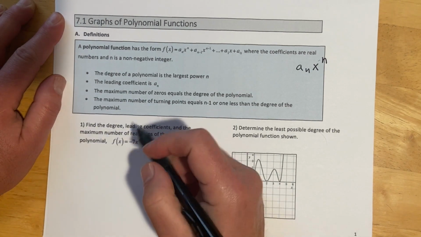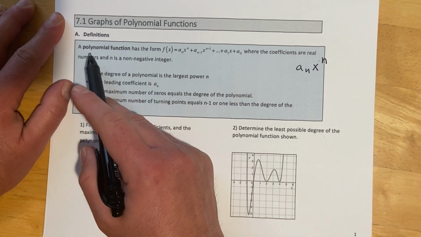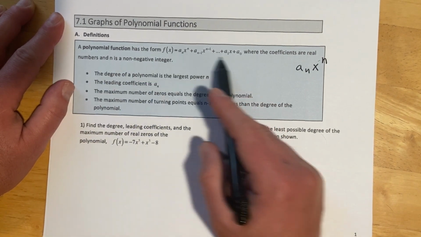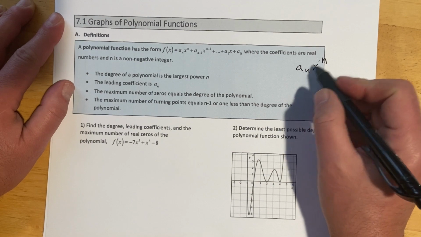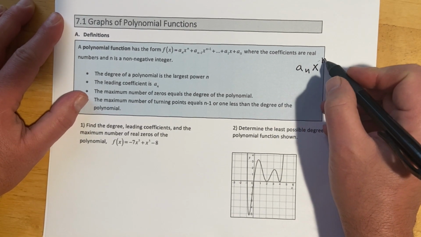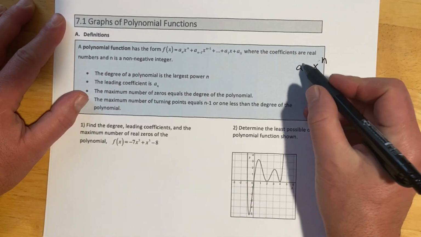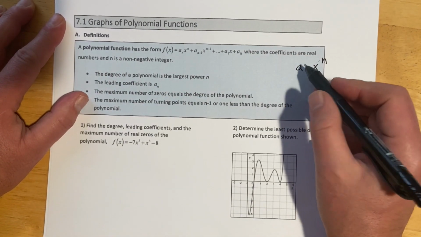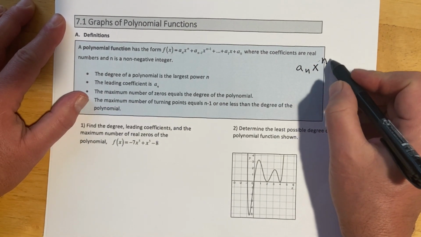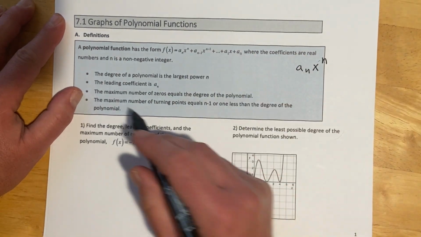So we start with some definitions and a little bit of terminology involving polynomials. First off, a polynomial has the form of this very formal thing that's written out in the notes. I wrote out the first term a little bit larger, so it goes a sub n x to the n, where the coefficients are real numbers, so that's these values in front. And n is a non-negative integer, so n is going to be our power or exponent.